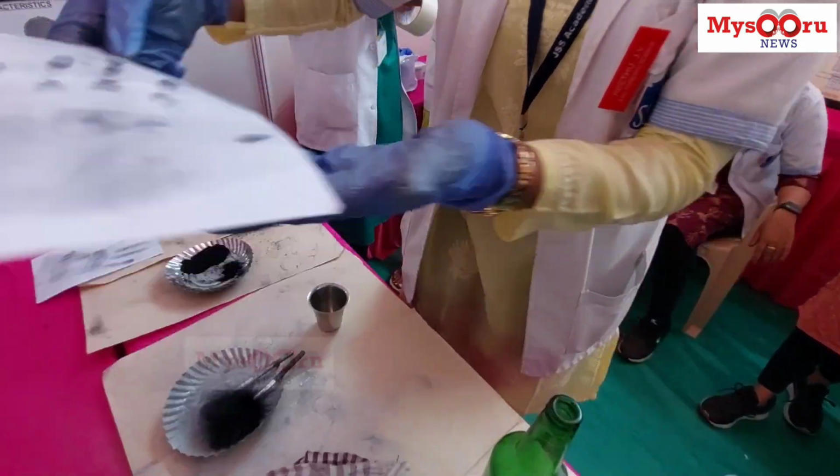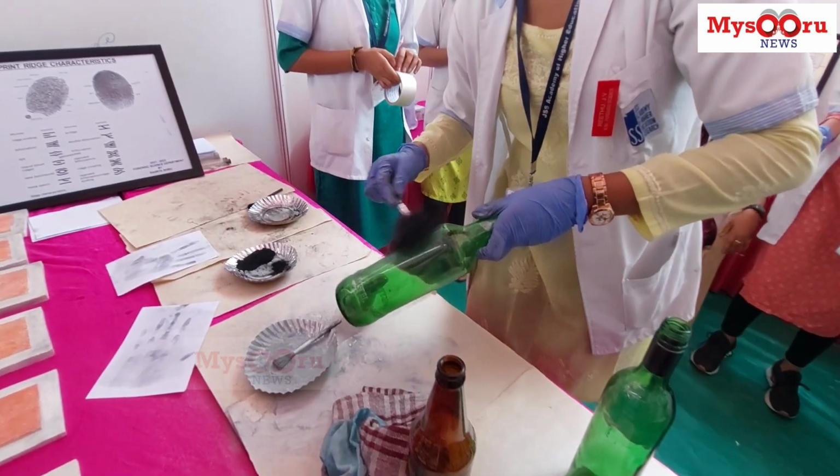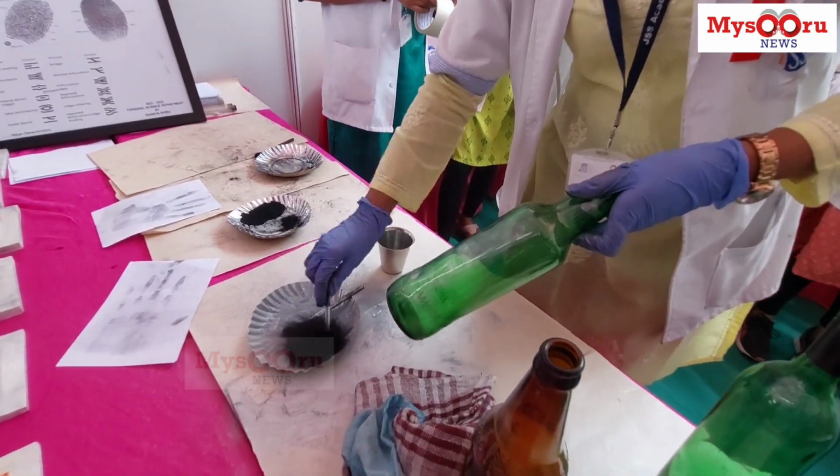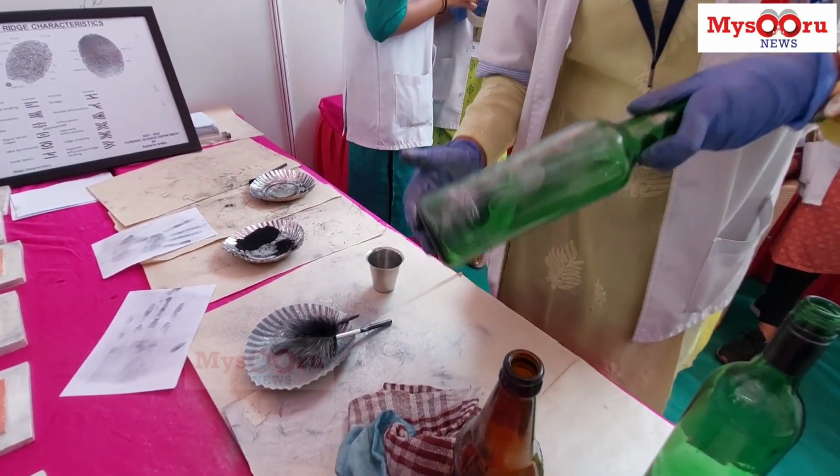These are palm prints developed and these are latent. We use an ostrich feather brush and a camel brush. We use two different brushes to develop the print.